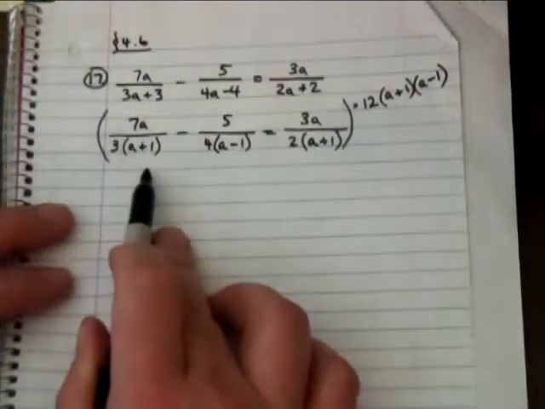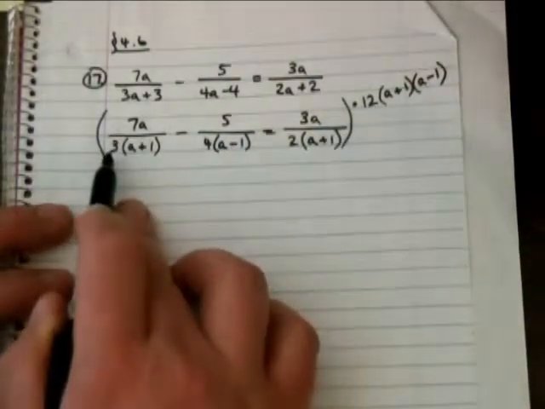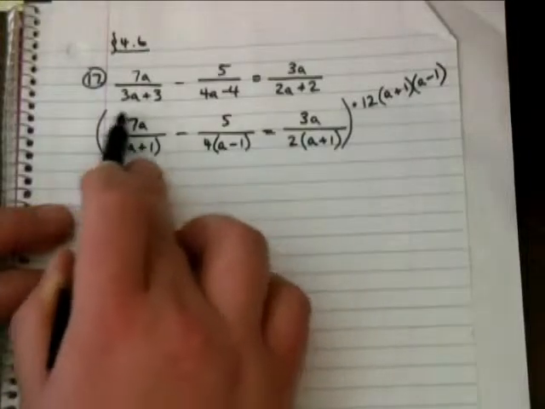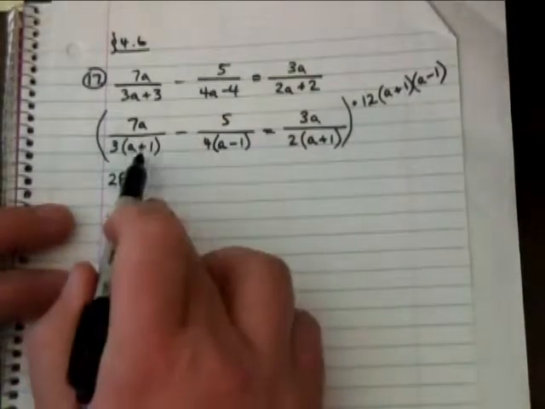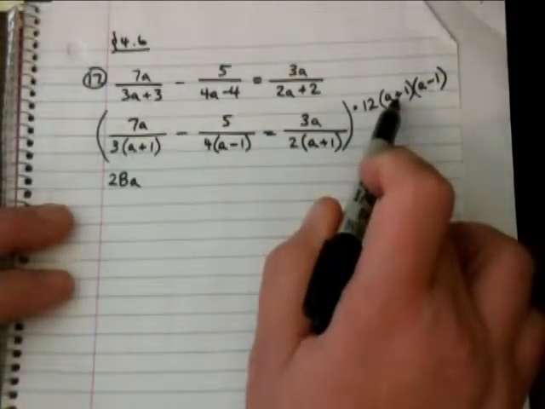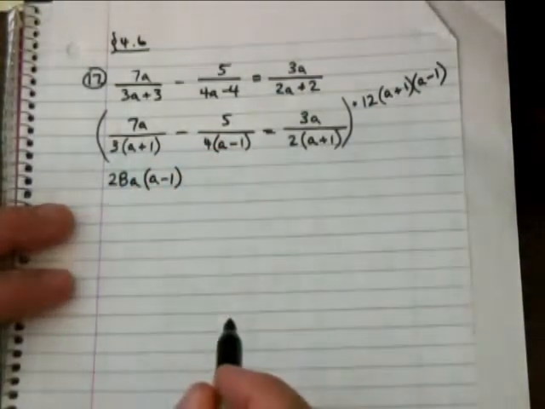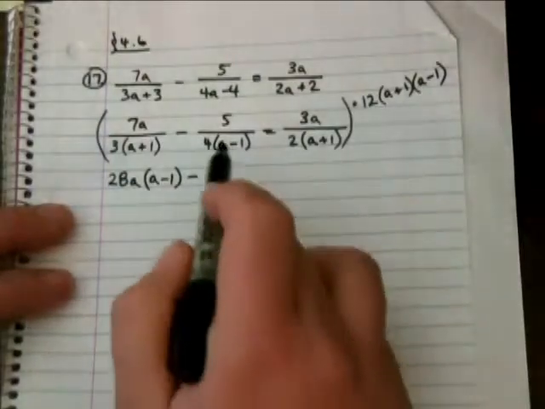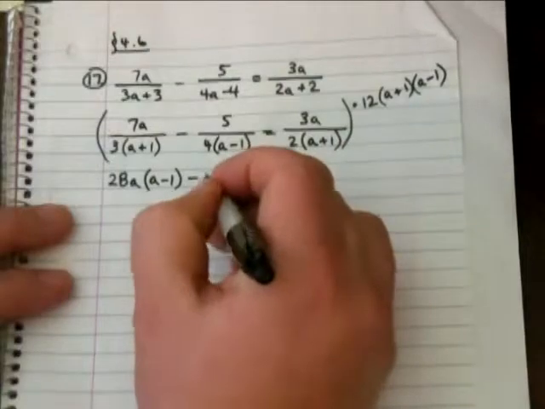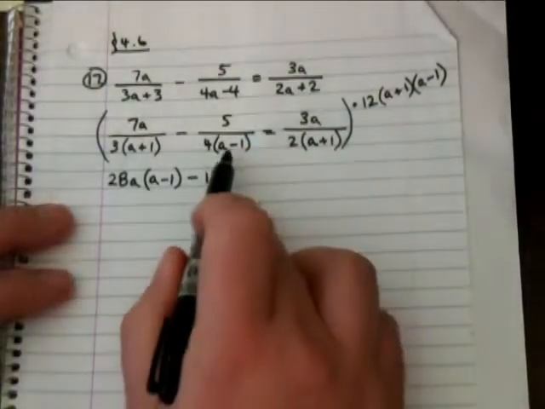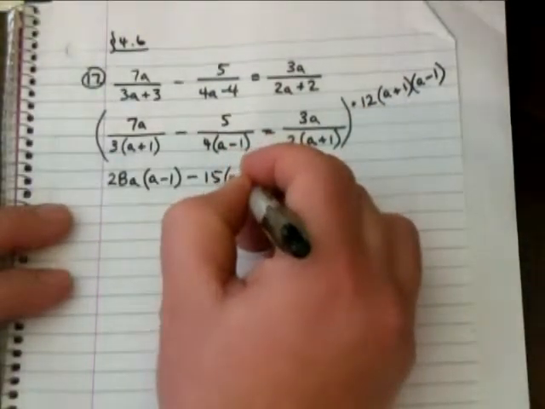So when I multiply to this fraction, I see that the 3 and the 12 will reduce to be equal to 4. 4 times 7a is 28a. And then I see that this a plus 1 would cancel with this a plus 1, but I would still have to multiply by a minus 1. All right, next term. The 4 and the 12 reduce down to 3. And 3 times 5 is 15. In this case, the a minus 1s will cancel, but I will still need to multiply by a plus 1.